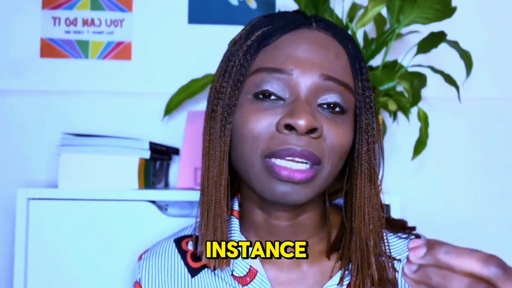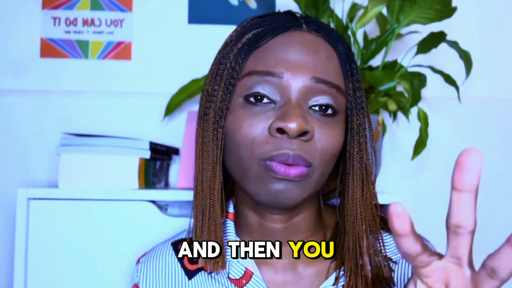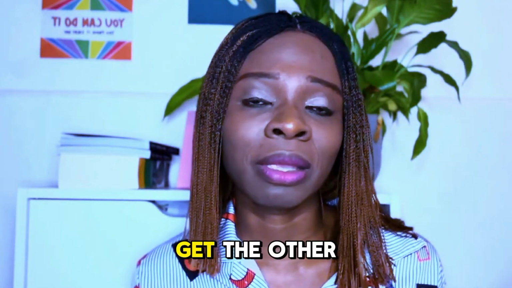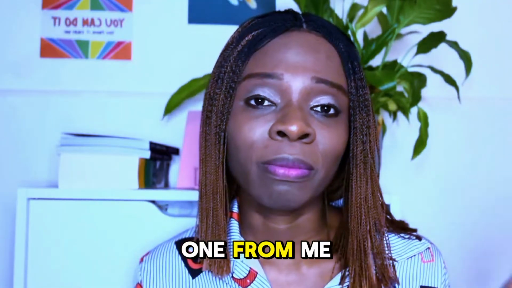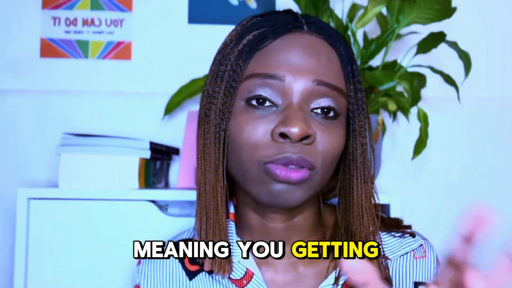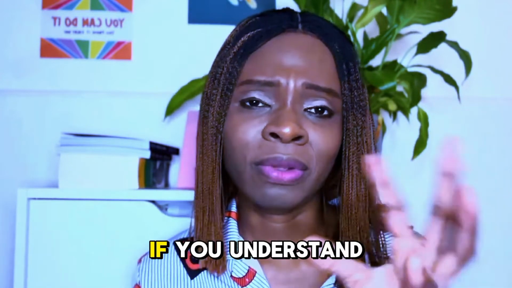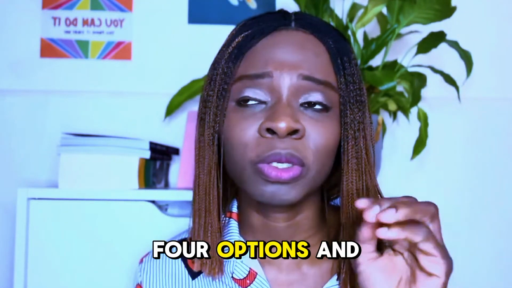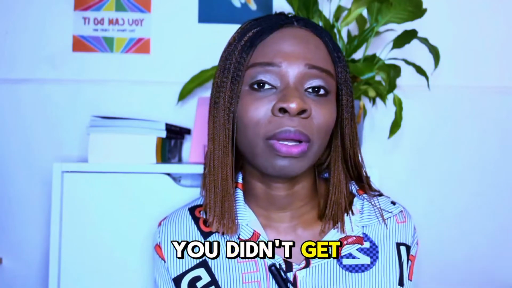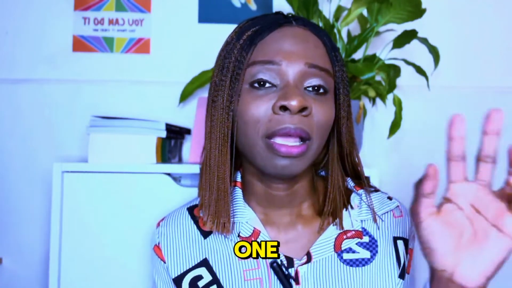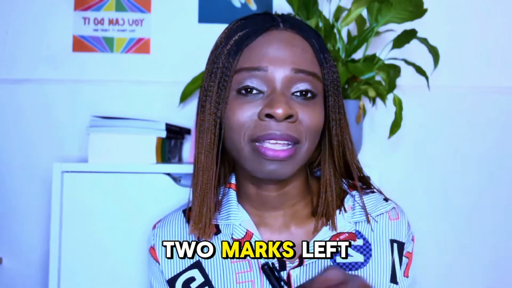But if for instance you're able to get 3 right and then you got 1 wrong, they will subtract 1 from it and give you 3 marks, meaning you're getting 2 marks at the end of the day, if you understand what I mean. So the total is 4 options, you were able to get 3 right, you didn't get 1 right, they will subtract the mark for that one, meaning you have 2 marks left, something like that.